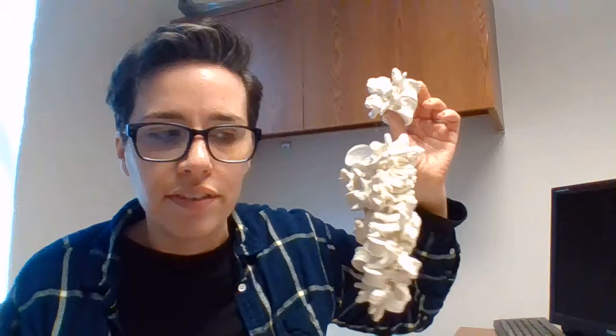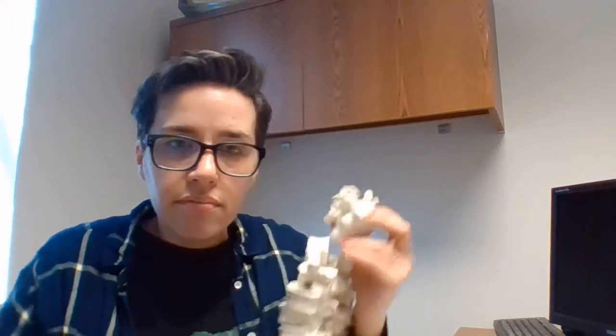So most of the time in lab, I've never seen it happen that the teacher uses the articulated skeleton, but never say never. But that is the only instance when you can label that. So if it's not an articulated skeleton, do not label anything intervertebral foramina because you can't.